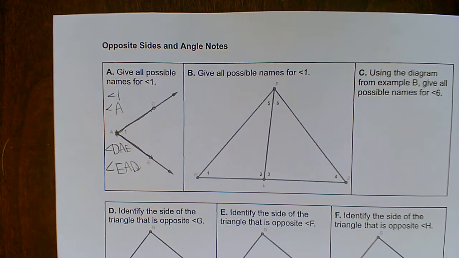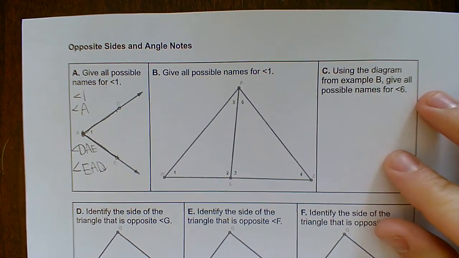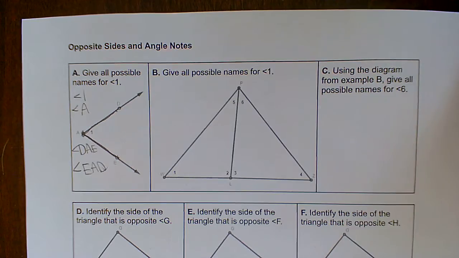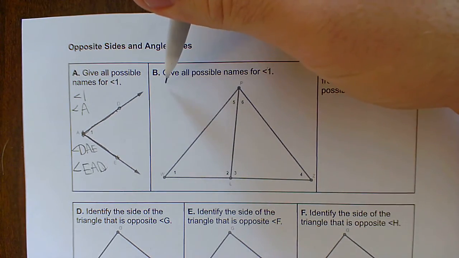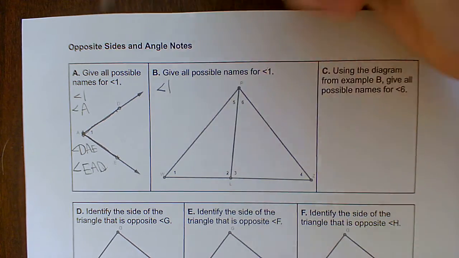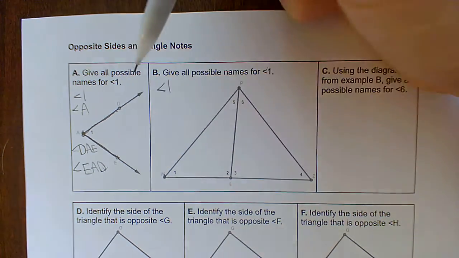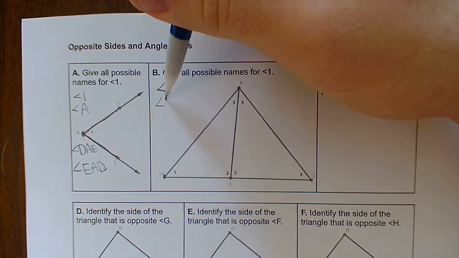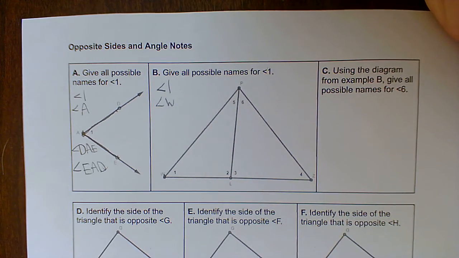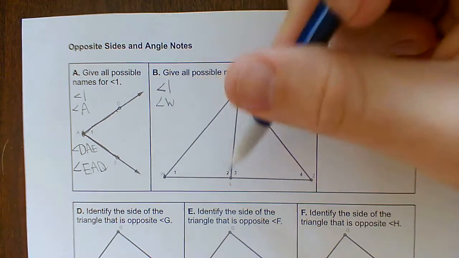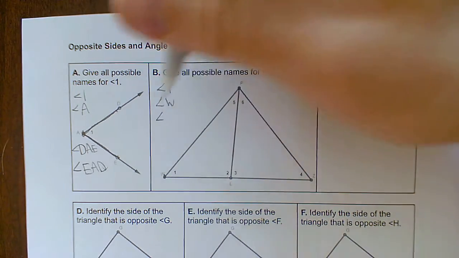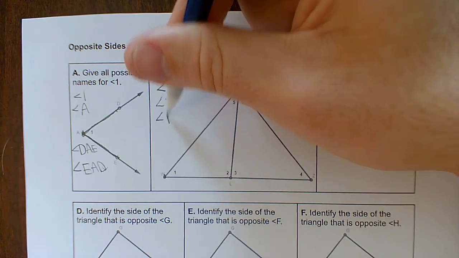4 names for one little angle. Okay, let's go ahead and try B. B is going to have more names because I have more points I can use. Let's look at angle 1. Once again I can just name it angle 1, right? And because it's on point W, I can name it angle W. Next, I can go by PWL because all 3 of those points make an angle.